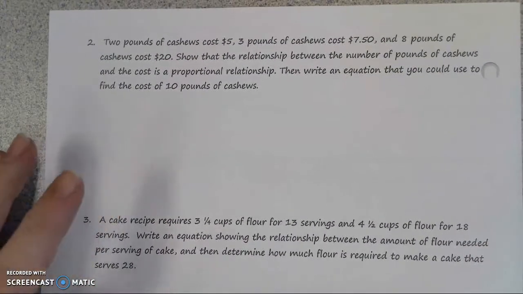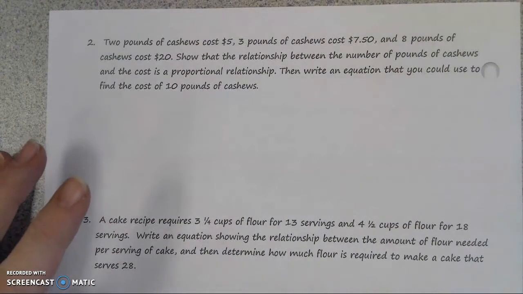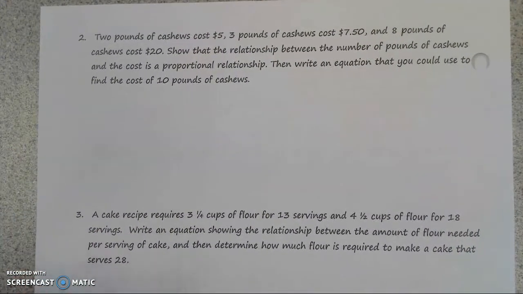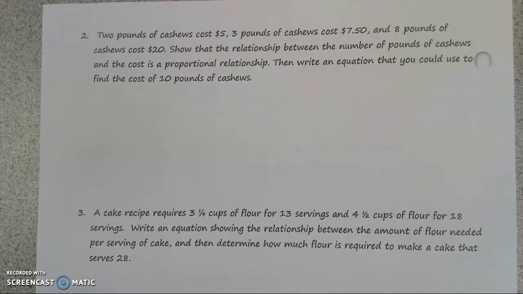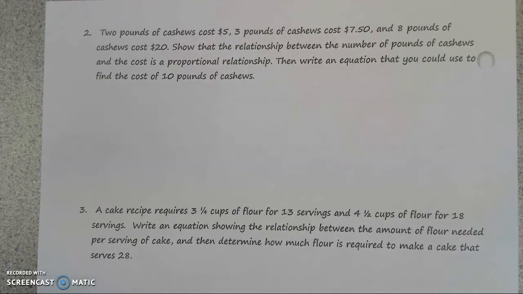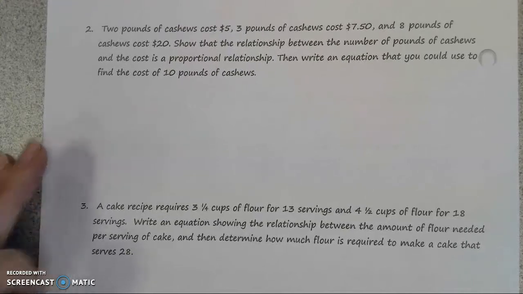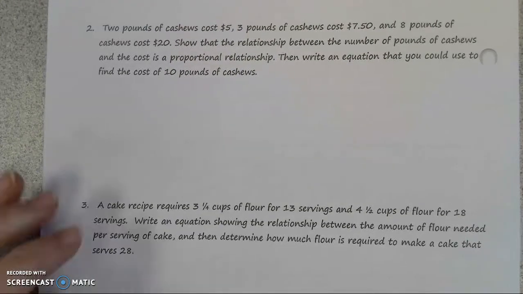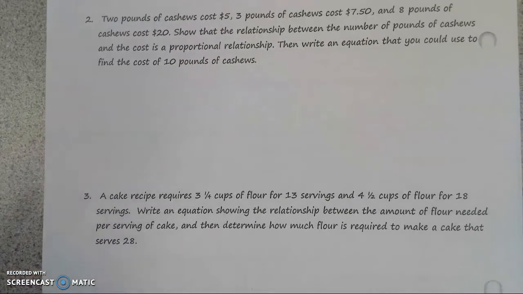Okay, so we have a word problem. So it says 2 pounds of cashews cost $5, 3 pounds of cashews cost $7.50, and 8 pounds of cashews cost $20. Show the relationship between the number of pounds of cashews and the cost. Show that it's a proportional relationship. Then write an equation that you could use to find the cost of 10 pounds of cashews.